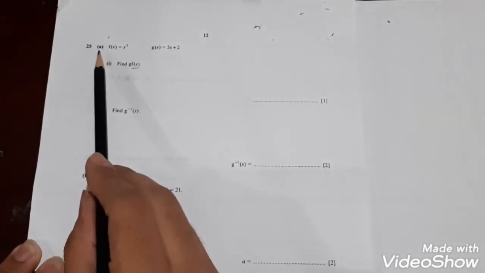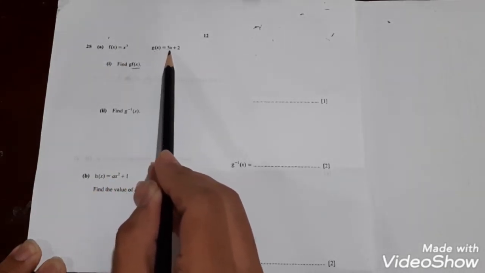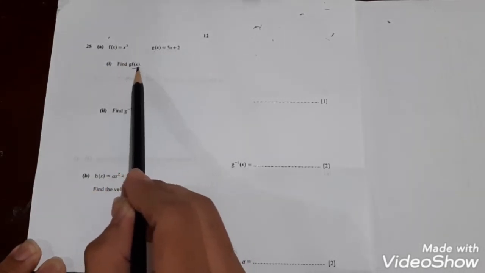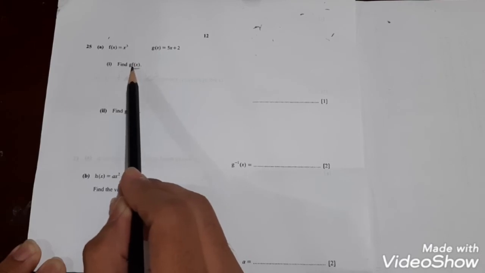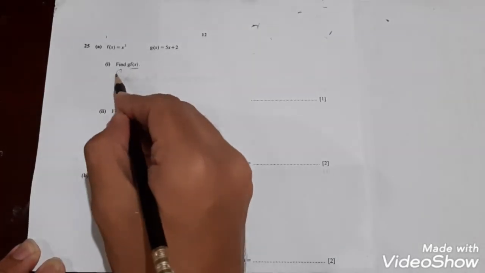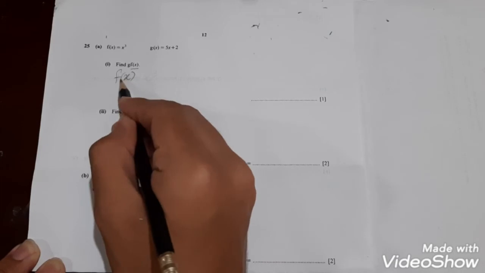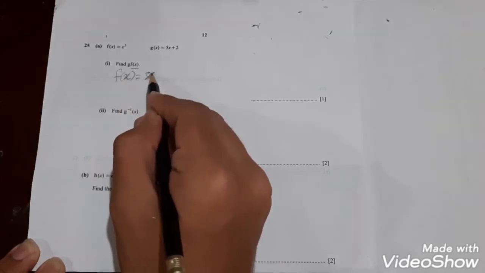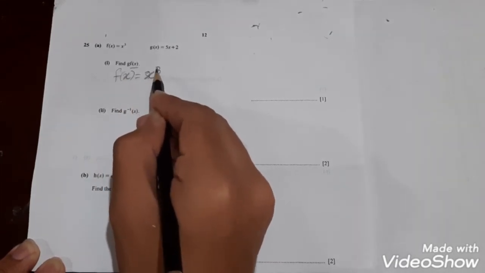Question 25 states f(x) is equal to x cubed and g(x) is equal to 5x plus 2. Find gf(x). So f is closer to x, so first we will calculate the value for f(x). In this case we will write f(x) is equal to x cubed. This will be the value for f(x).